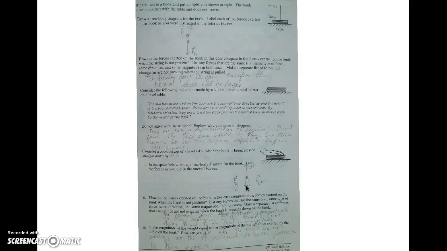Is the magnitude of the weight equal to the magnitude of the normal force exerted by the table on the book? So we sort of touched on this already, but the answer to that is no. And we can tell because the book is not moving.